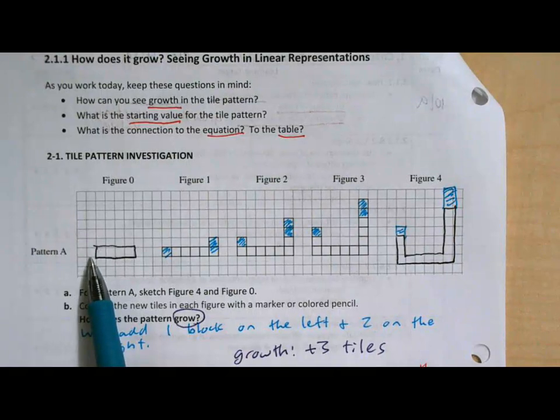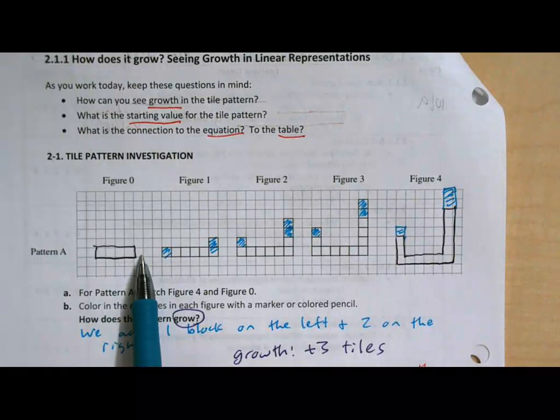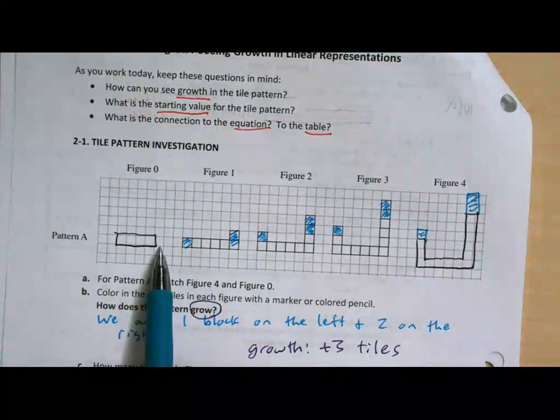We're going to add 100, right? You said that we were adding 1 tile on this side for each new figure. How many tiles are we going to end up adding over here? 200, right? Because we're adding 2 tiles each time. We're doing that 100 times.